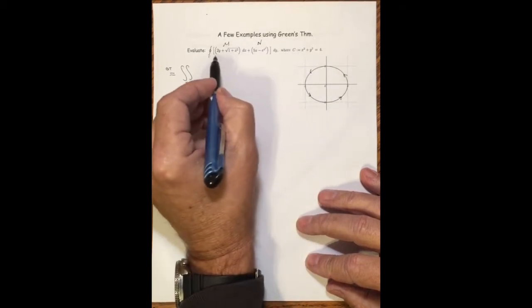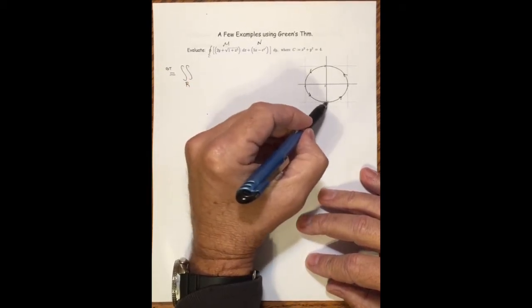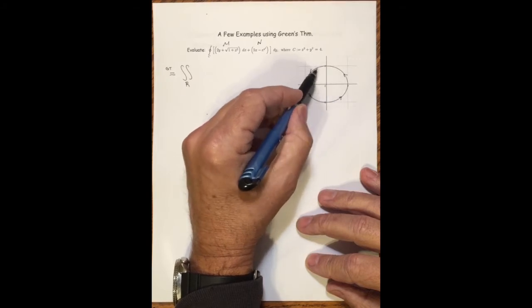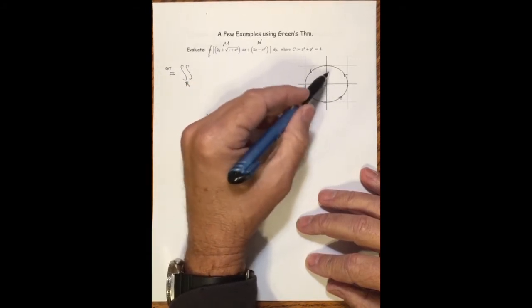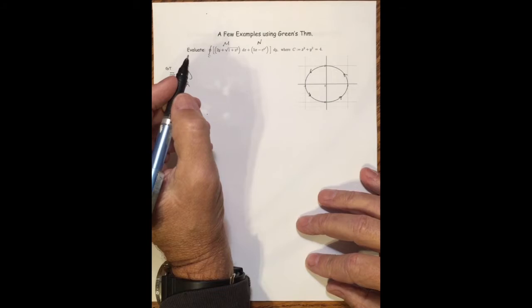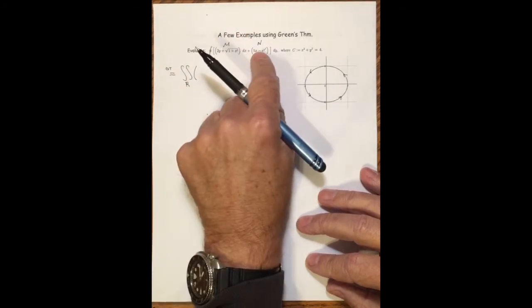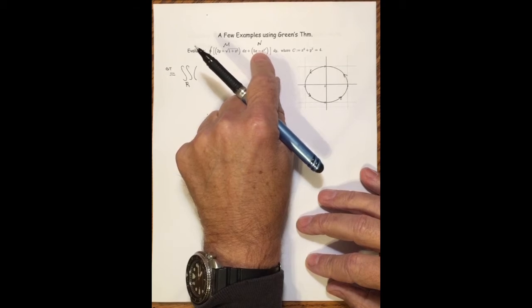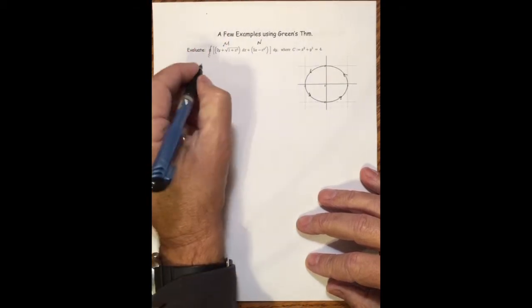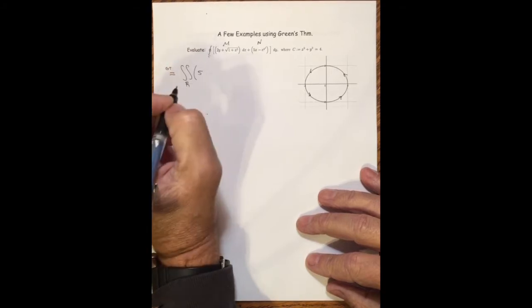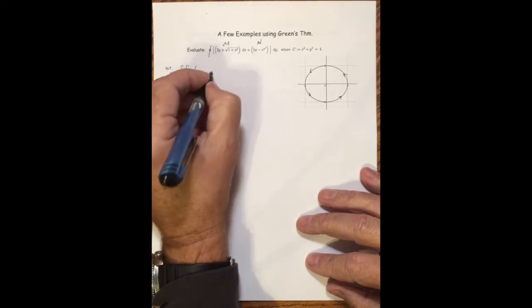Okay, so now please understand, in the line integral, we're walking around the boundary of this. And here we're looking at the interior. So for Green's theorem, we need to take the partial of the second thing, as I've got it written, with respect to x, and that's going to give us a 5. That's nice.